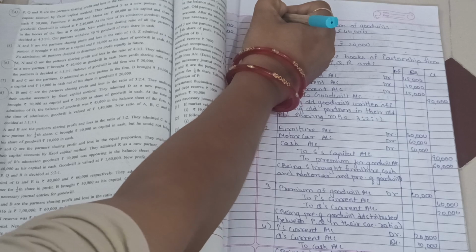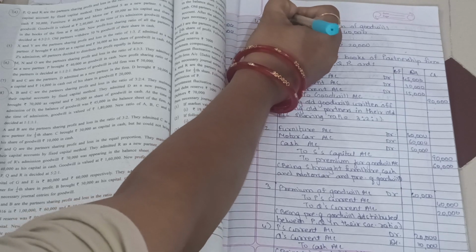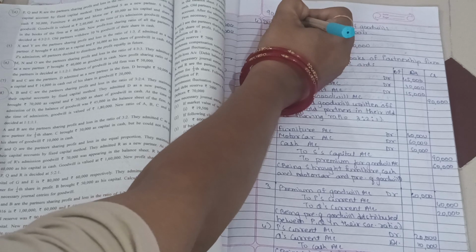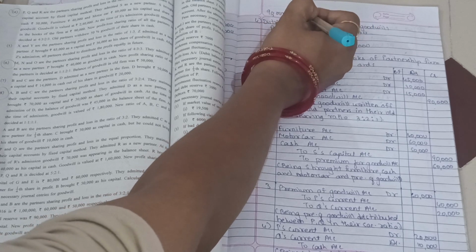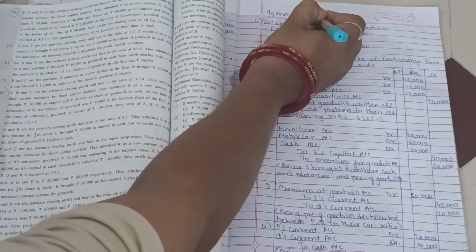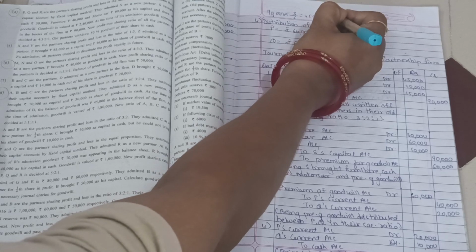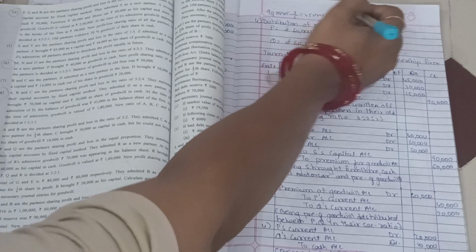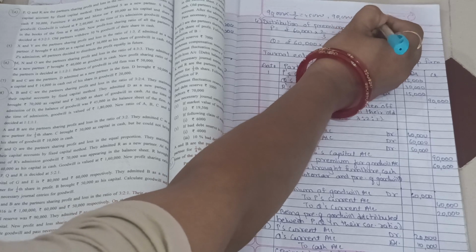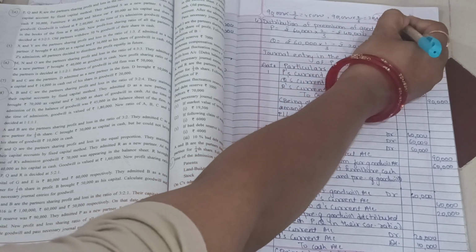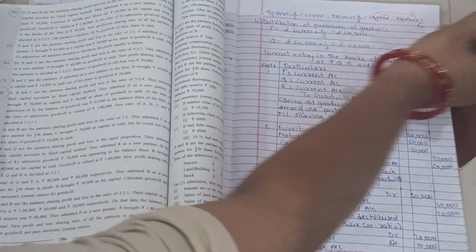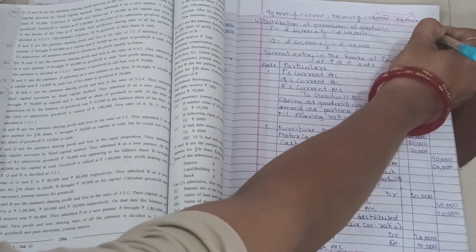90,000 multiply by 3/6, 45,000. 90,000 multiply by 2/6, 30,000. And 90,000 multiply by 1/6 is equal to 15,000.